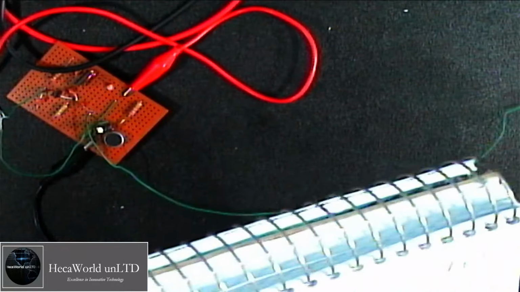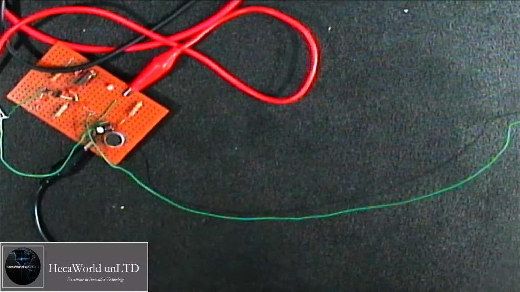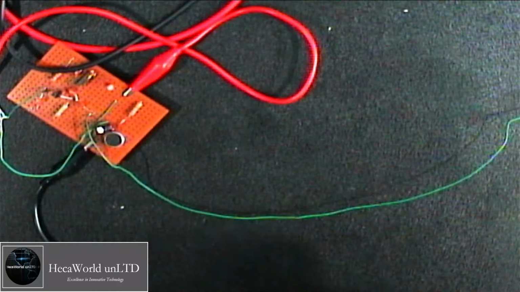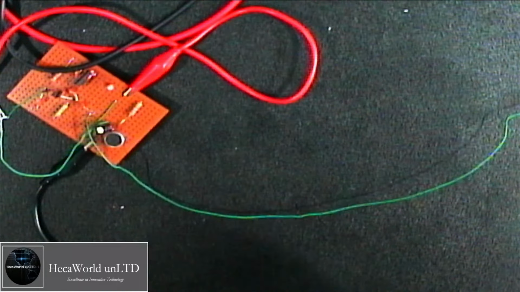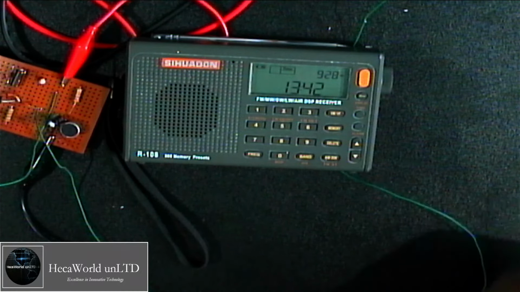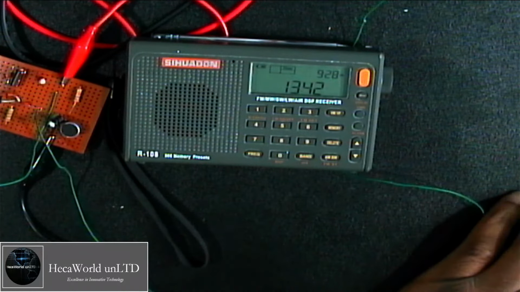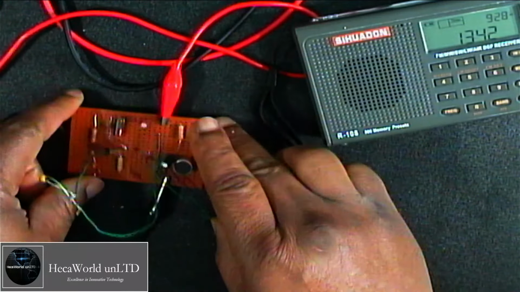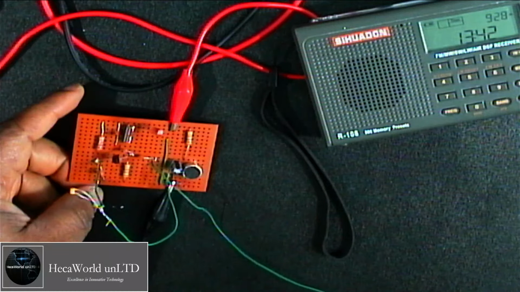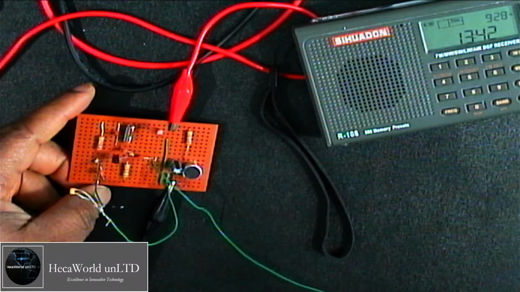So we built this circuit trying to get the SDR to run so we can test it for you. But the SDR is not coming up, and so we might have to have a follow-up video where we show you the testing of this transmitter we built. Maybe part 2 later today. We're going to show you the testing with the SDR.